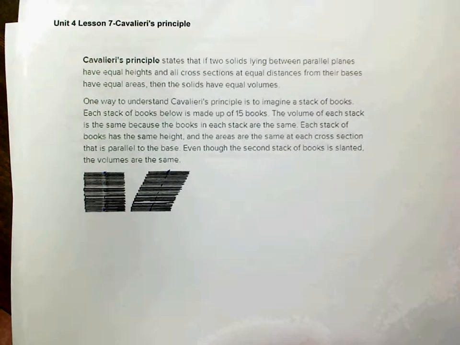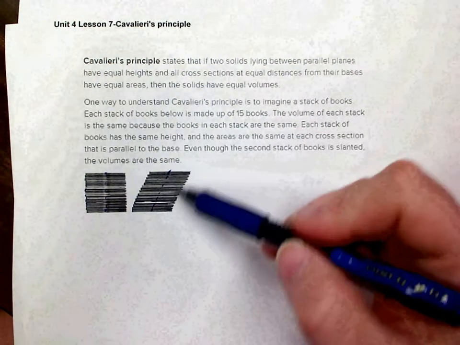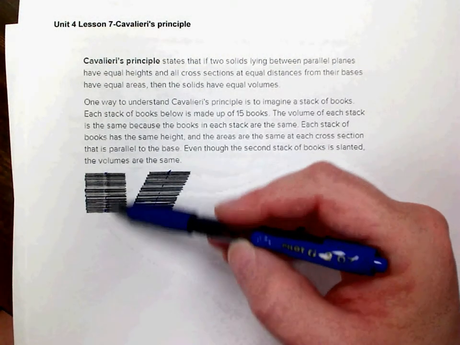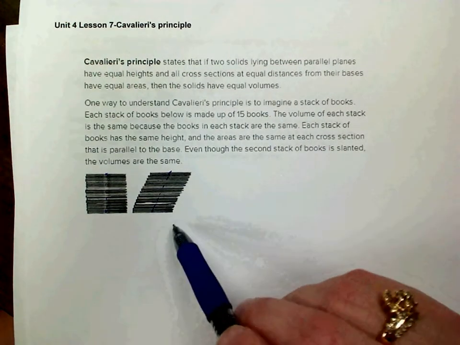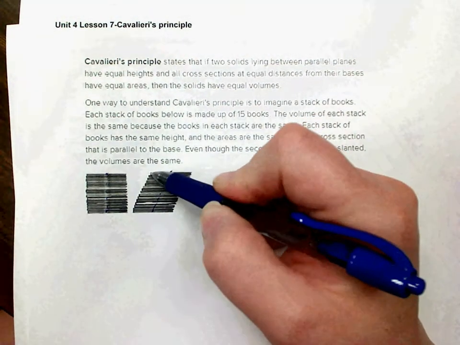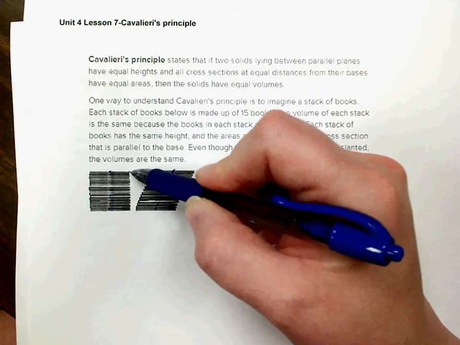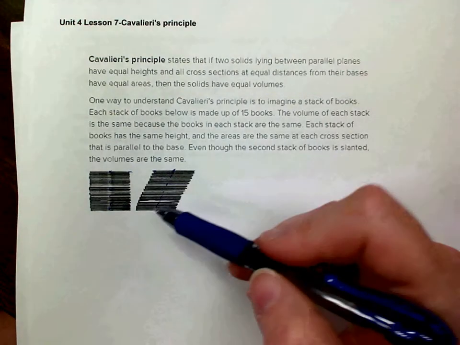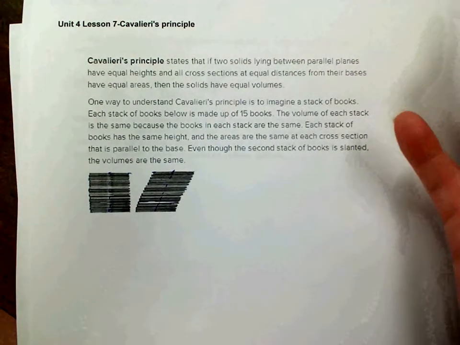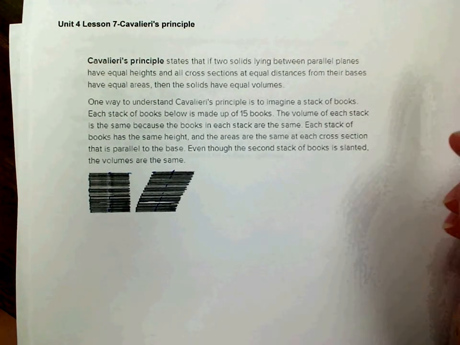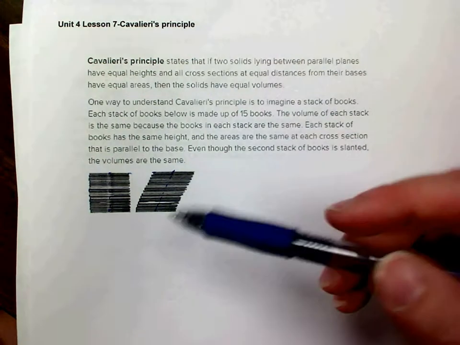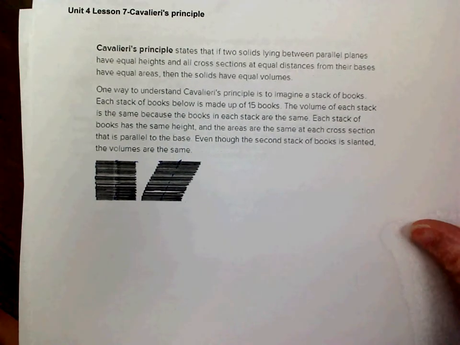This is an oblique prism, whereas this is a right prism. But the volumes are the same because the height is the same. You see, this is just as tall as this stack. The area of the bases would be rectangles. They're the same book, so they're going to have the same area. So those two stacks of books would have the same exact volume.